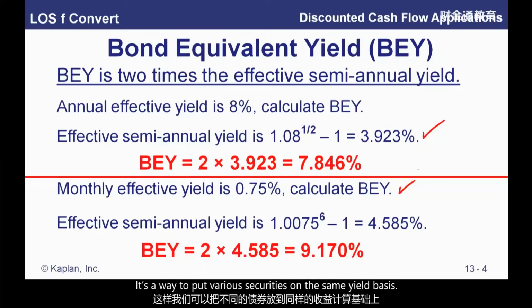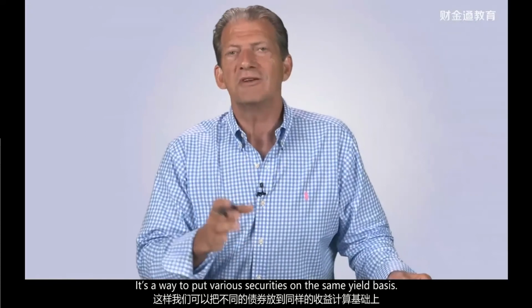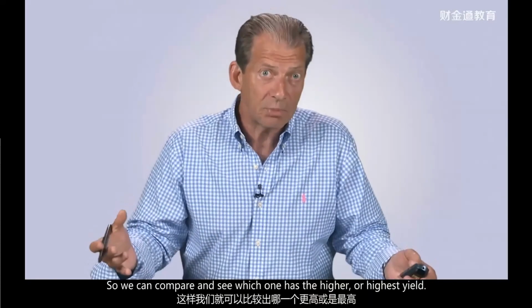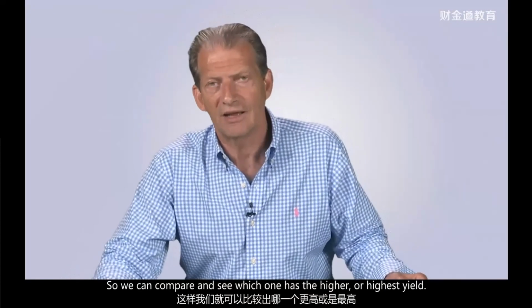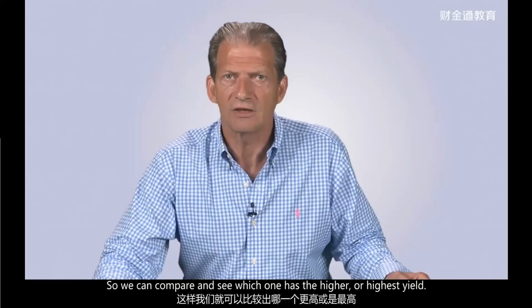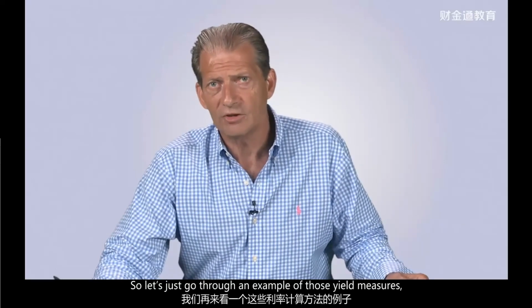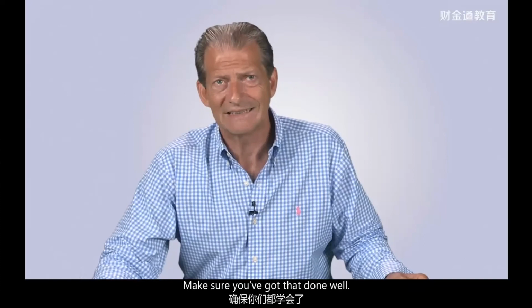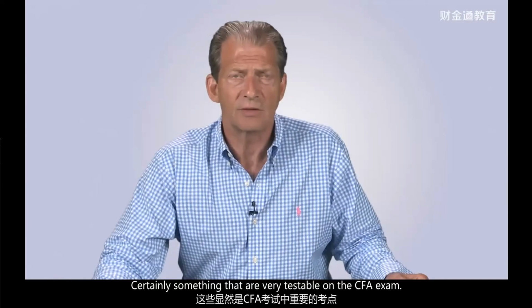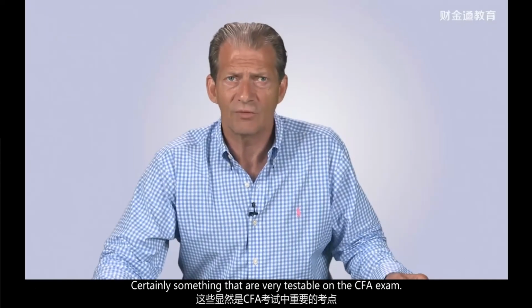It's a way to put various securities on the same yield basis so we can compare them and see which one has the higher or highest yield. So let's just go through an example of these yield measures. Make sure you've got that down well. Certainly something that's very testable on the CFA exam.